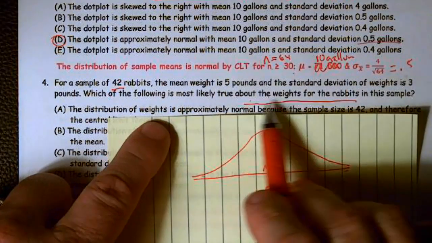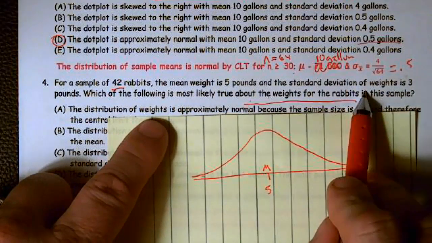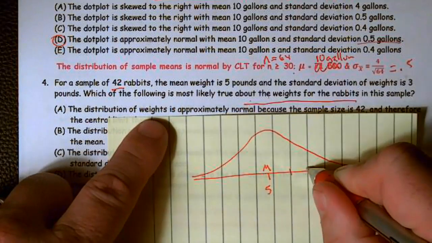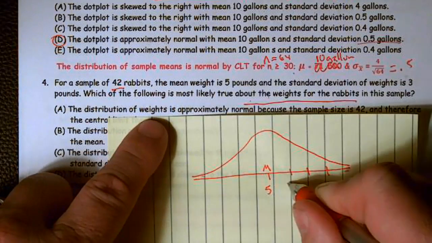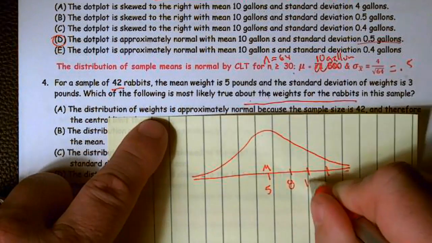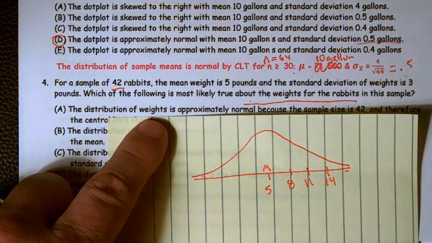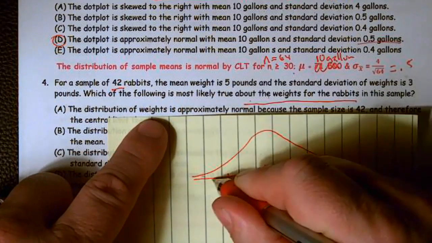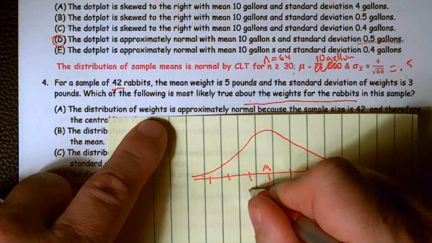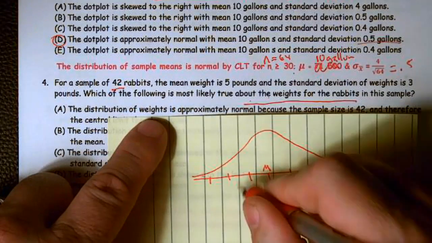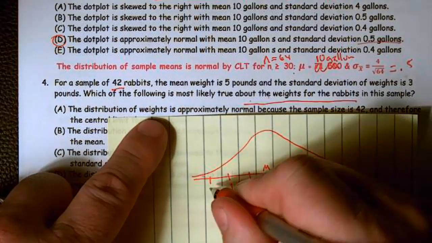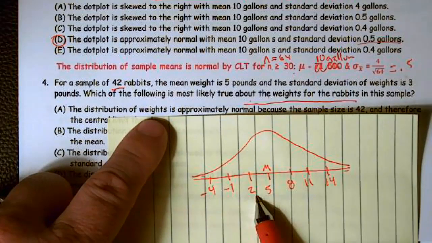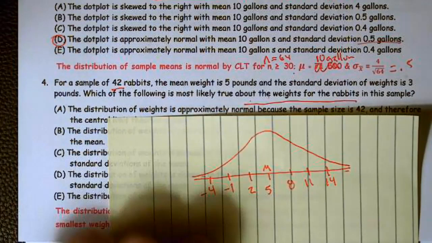And they tell us the standard deviation of the weight is 3. So that's 1, 2, 3. So this is 8, 11, 14. That's a big rabbit. 1, 2, 3. This becomes 2. This becomes -1. This becomes -4. Hopefully I did that right.